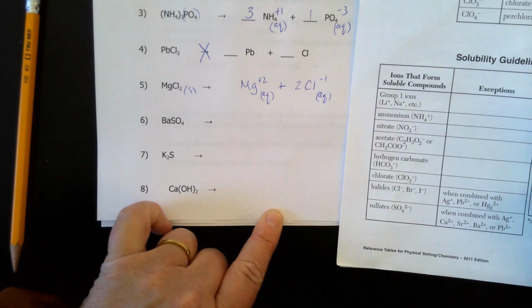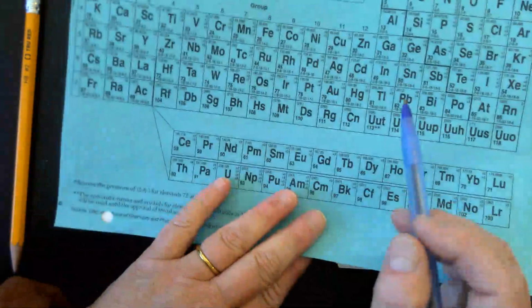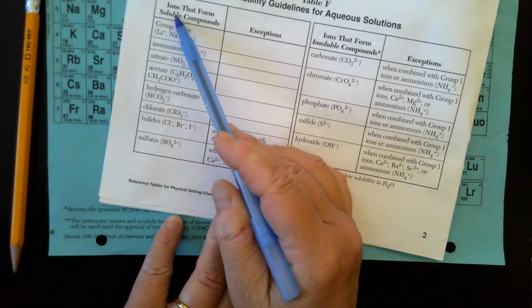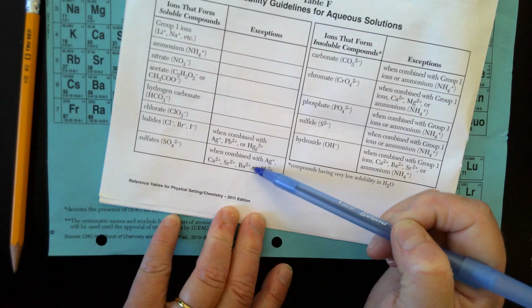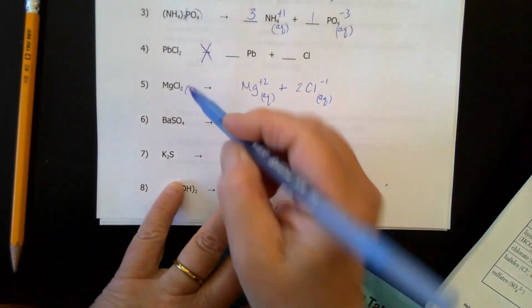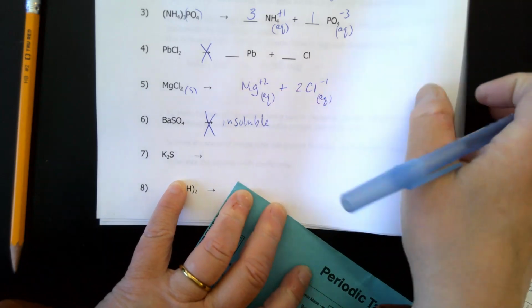All right, let's take a look at barium sulfate. We have to look to see if it's soluble. Sulfates are soluble except, barium is an exception, so that makes barium sulfate insoluble. And therefore, we're not going to write a dissociation equation.